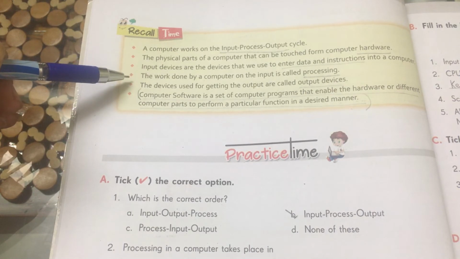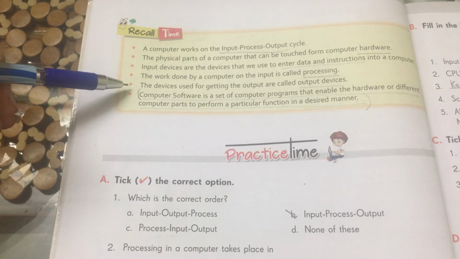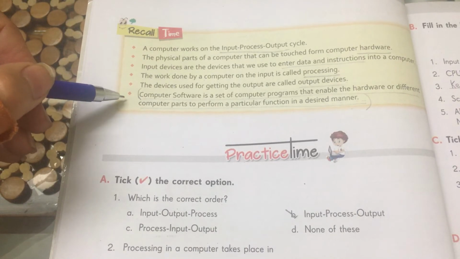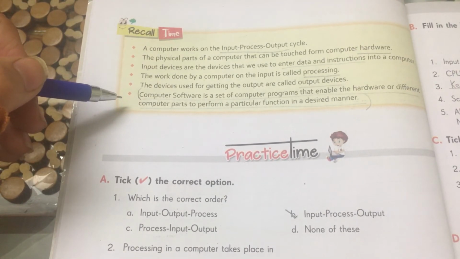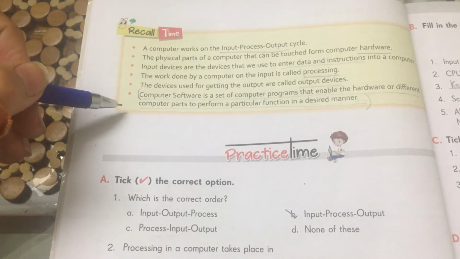The work done by a computer on the input is called processing. The devices used for getting the output are called output devices. Computer software is a set of computer programs that enable the hardware or different computer parts to perform a particular function in a desired manner.